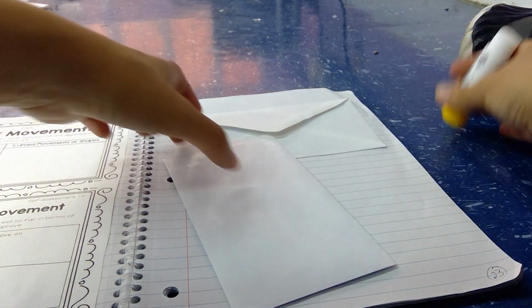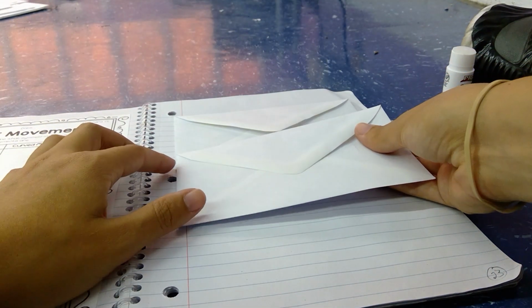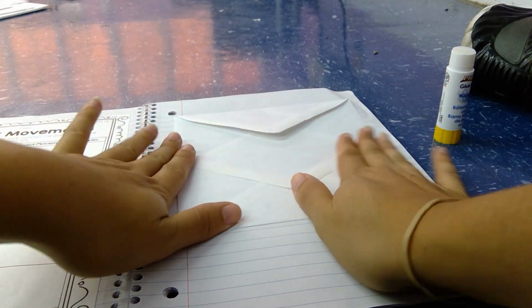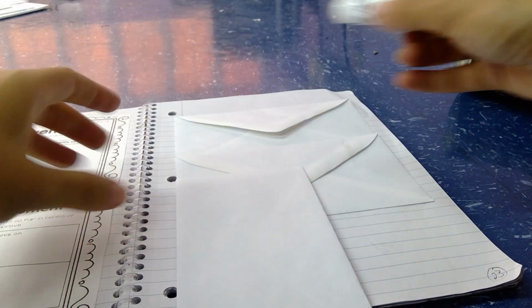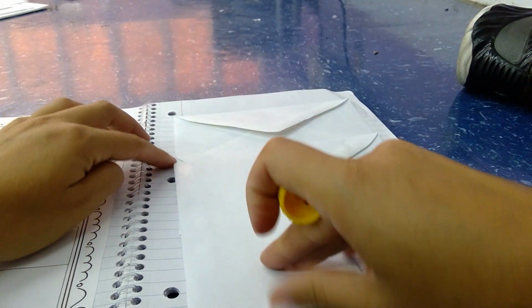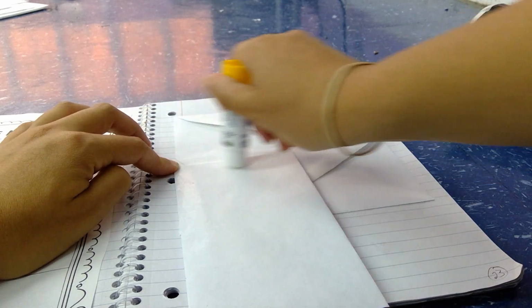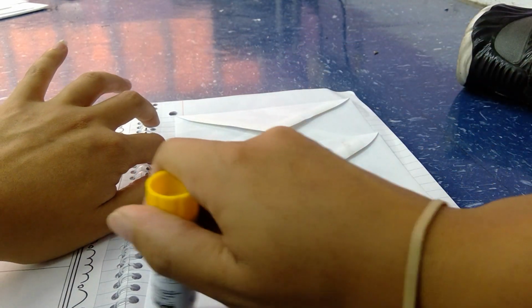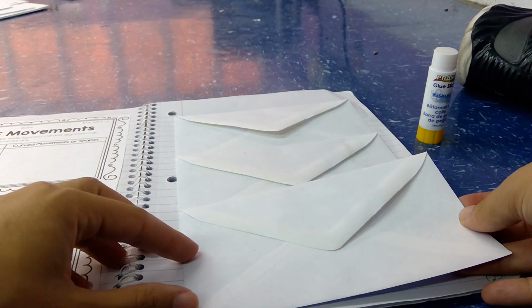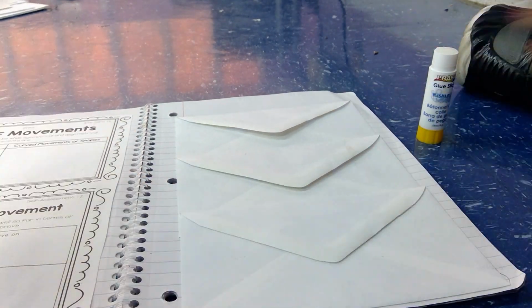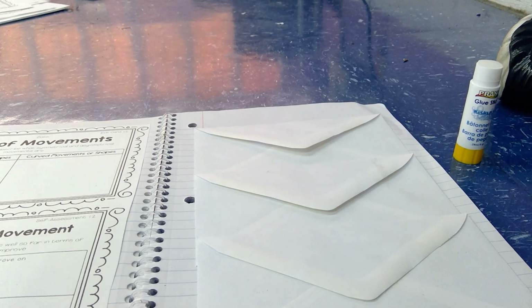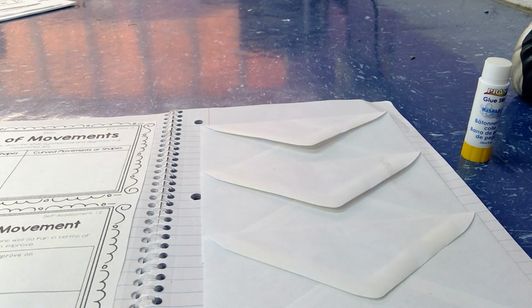So here we go. All right, that looks good. And we're gonna do it again. Okay, here we go. And it's in. Look at that. All three of them ready to go. Fabulous. Looks fabulous. Okay, it was the easiest way for us to make pockets.